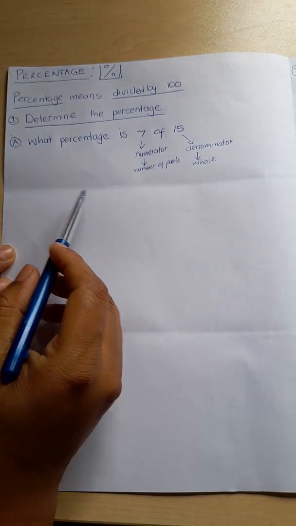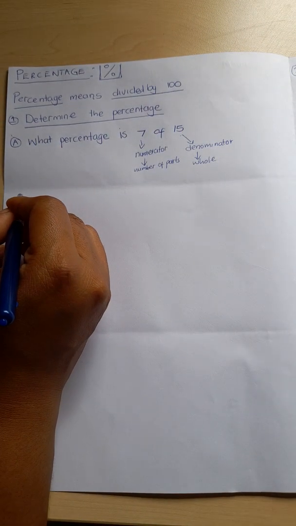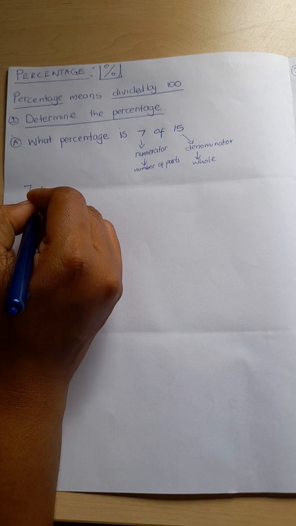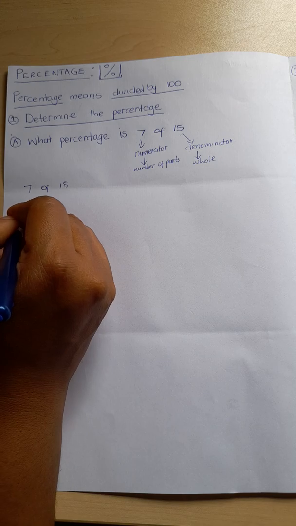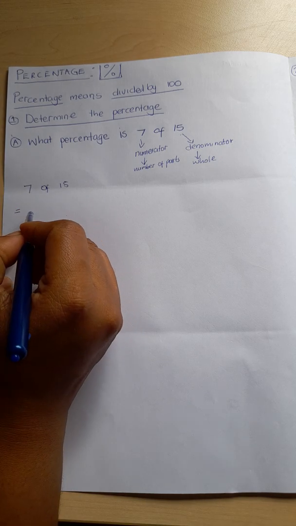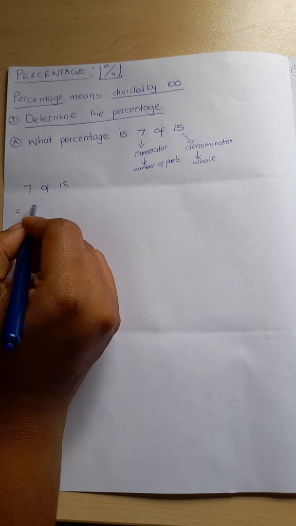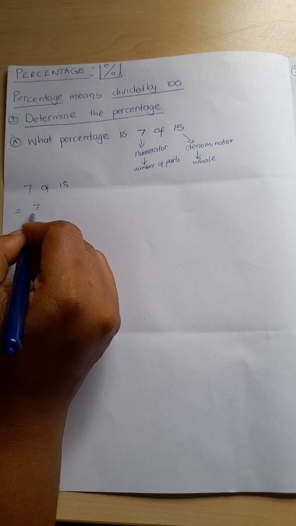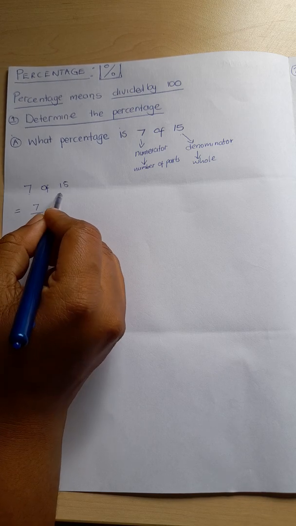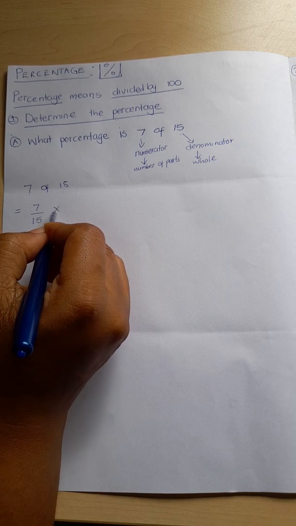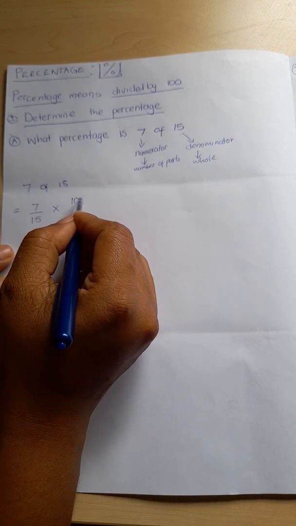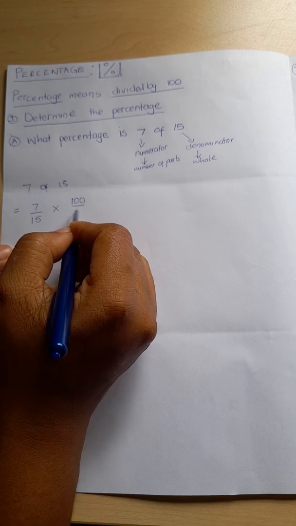So how do you determine the percentage? You say that 7 of 15 is equal to, okay, and you make this 7 a numerator. It's 7 divided by the denominator, it's 15, and you times the whole thing by 100 over 1.